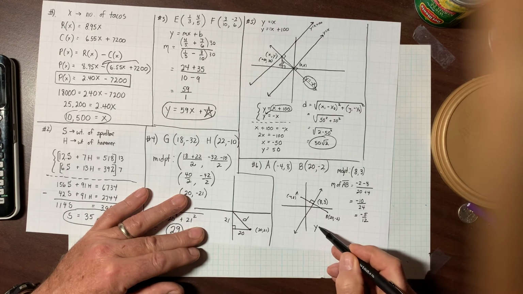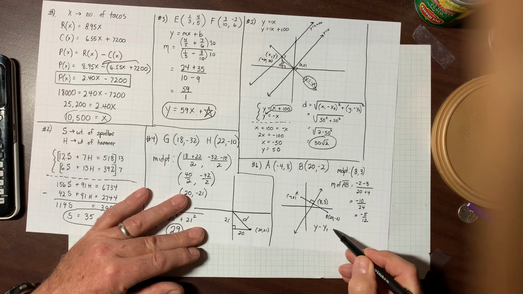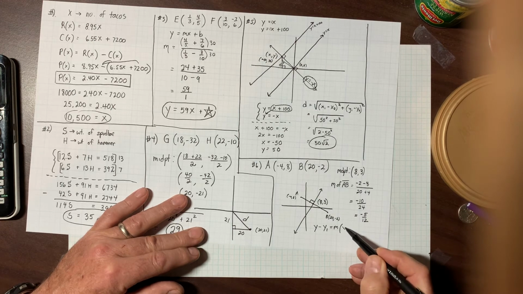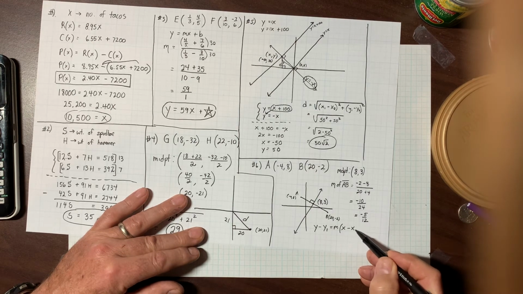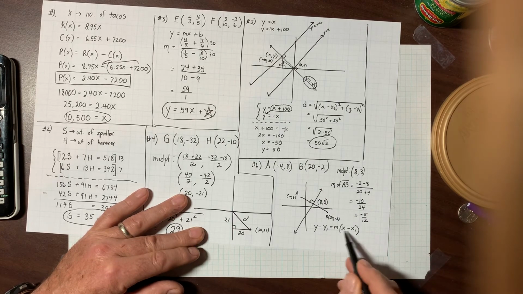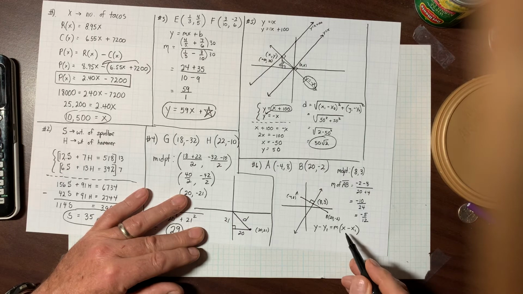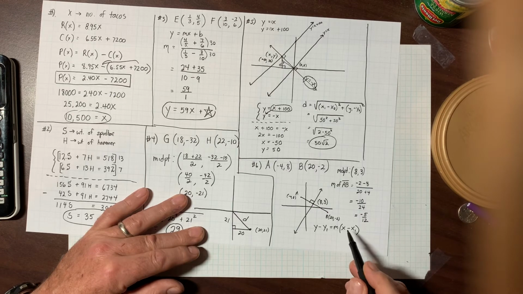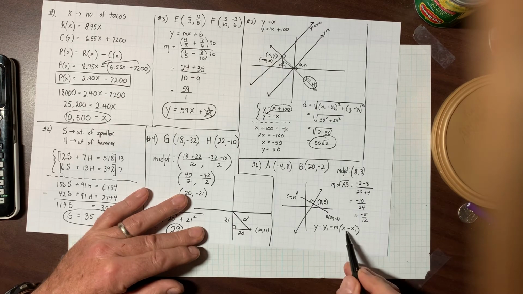I usually write y minus y1 equals m, which is the slope, times x minus x1. And this is called the point slope form. I don't know if you're familiar with it. I don't know what you learned in algebra about how to write the equation for the line. This is what I teach.